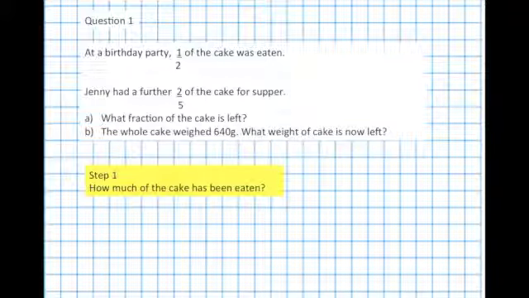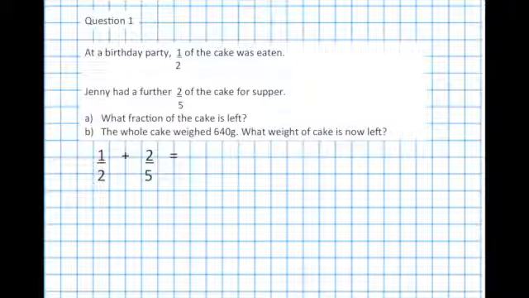How much of the cake has been eaten? Well, a half and 2/5, so we need to add them together. 1/2 plus 2/5. They have different denominators, so we can't go right ahead and add. We need to find a common denominator. And it's going to be 10, isn't it? There we have the multiples of 2 and the multiples of 5, and it's 10. 10 is the common multiple of a half and 2/5.